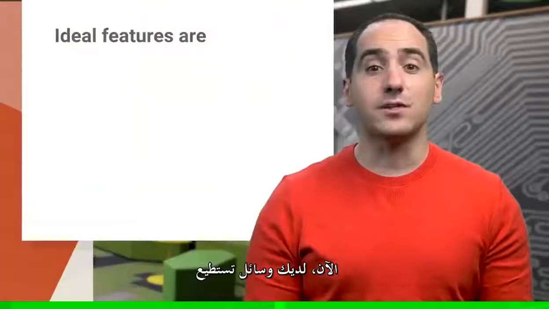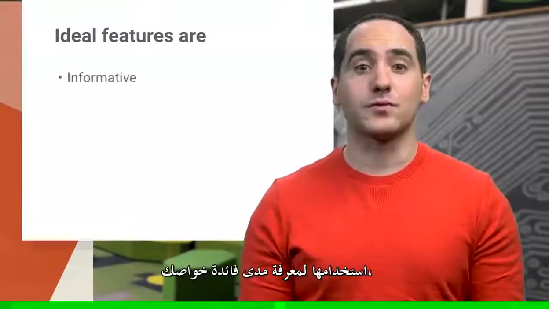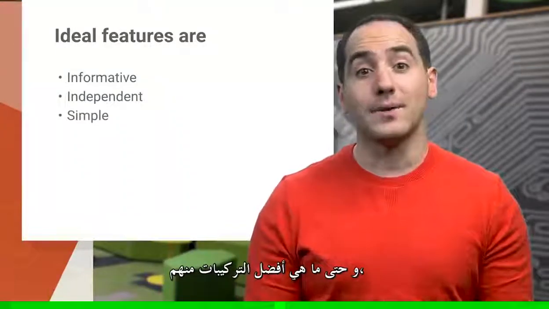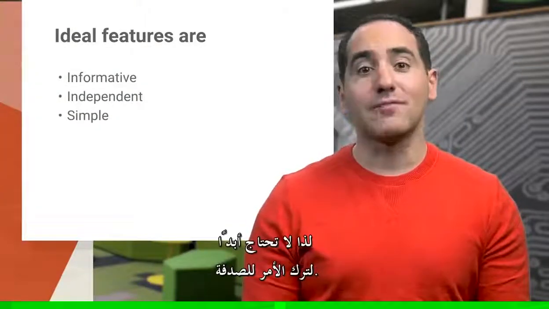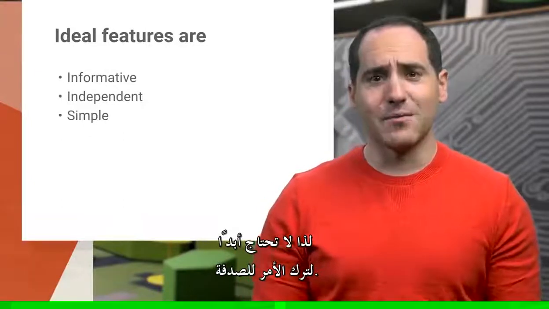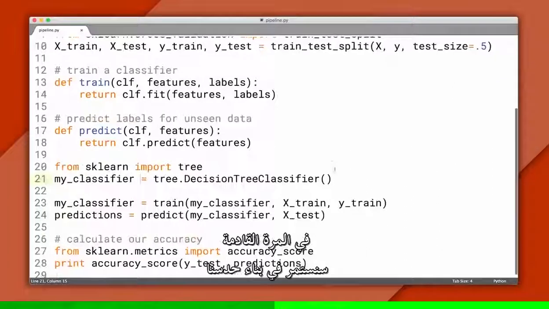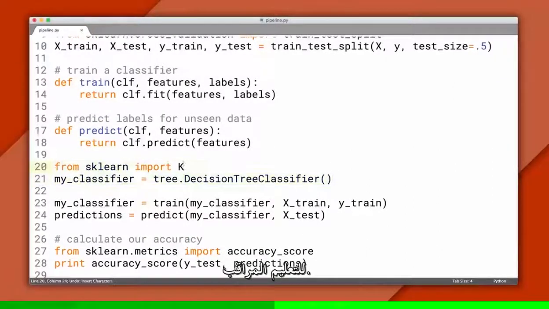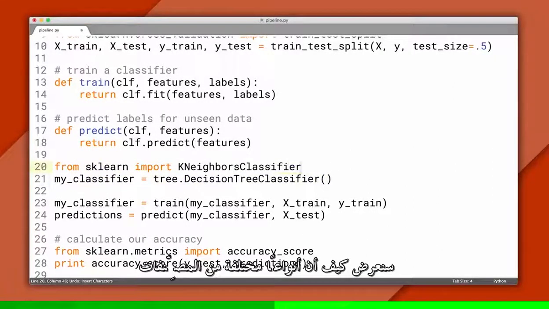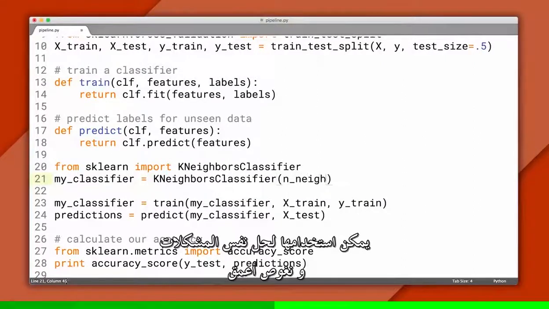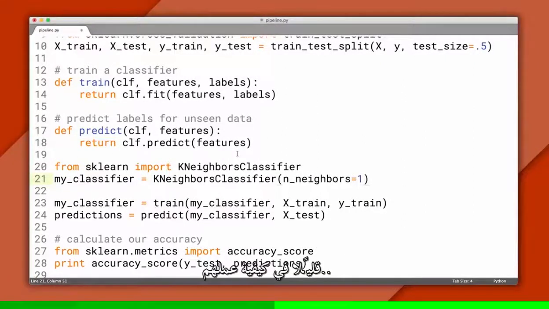Now, there are techniques you can use to figure out exactly how useful your features are, and even what combinations of them are best, so you never have to leave it to chance. We'll get to those in a future episode. Coming up next time, we'll continue building our intuition for supervised learning. We'll show how different types of classifiers can be used to solve the same problem and dive a little bit deeper into how they work.